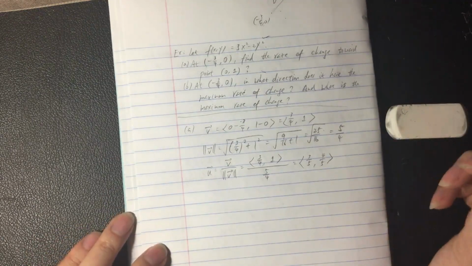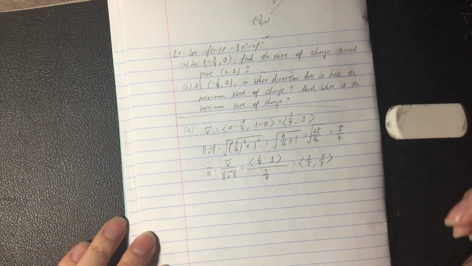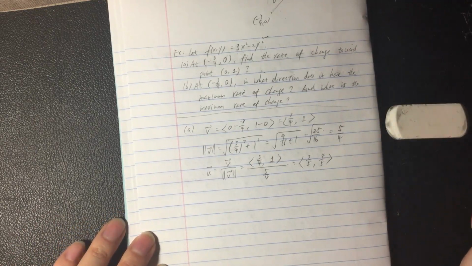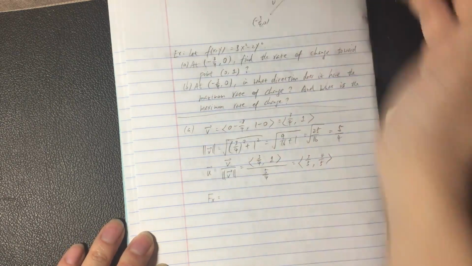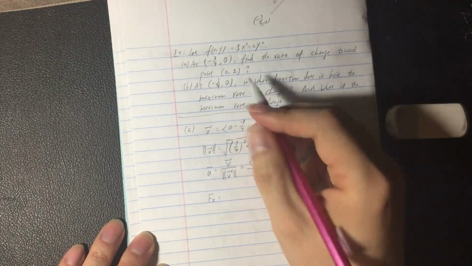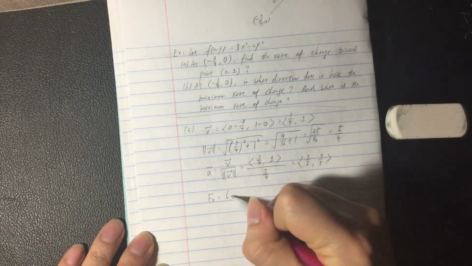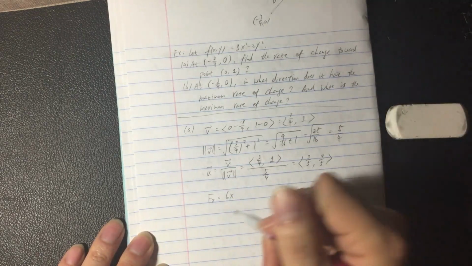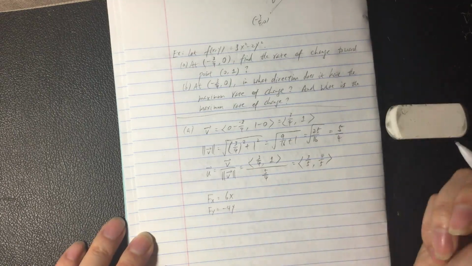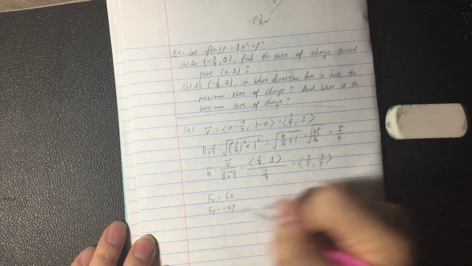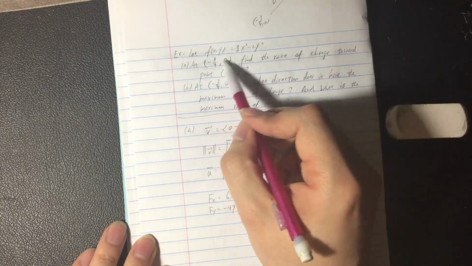Then we compute the directional derivative using partial derivatives. We first find f sub x. Taking the partial derivative with respect to x, I have 6x. Taking the partial derivative with respect to y, I have -4y. Then substitute the point -3/4, 0.